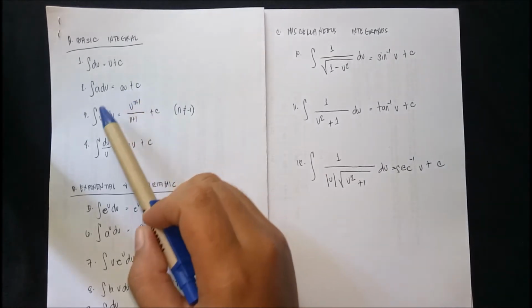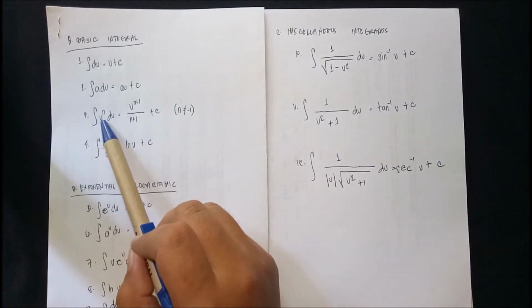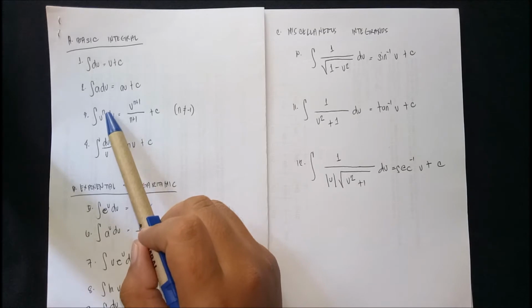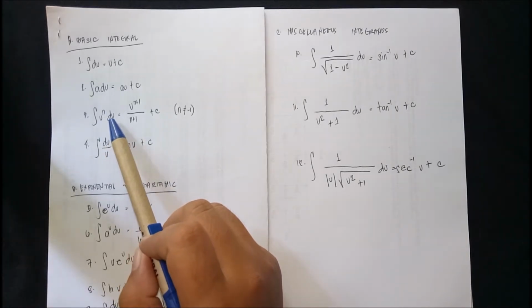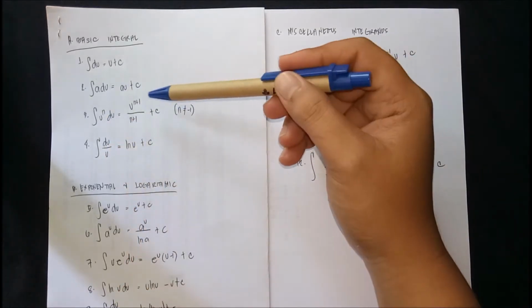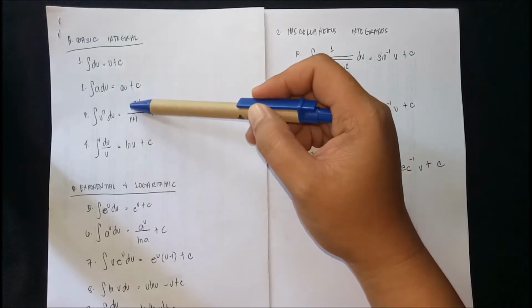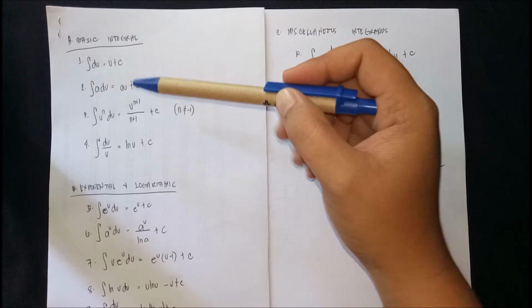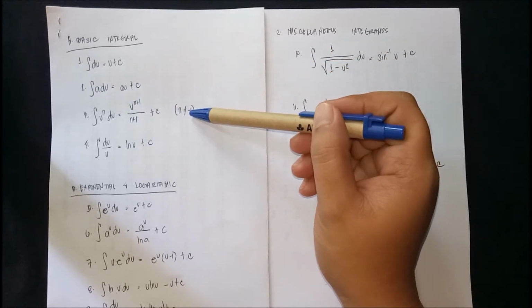Okay? Next, when you have a power. If you have the integral of u to the n du, where n is the power of u, of course, it is simply: copy the u, u to the n plus 1, over n plus 1, plus c, provided that n is not equal to negative 1.